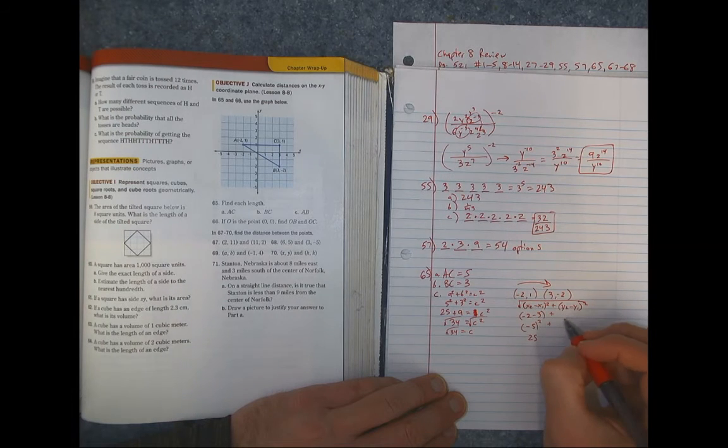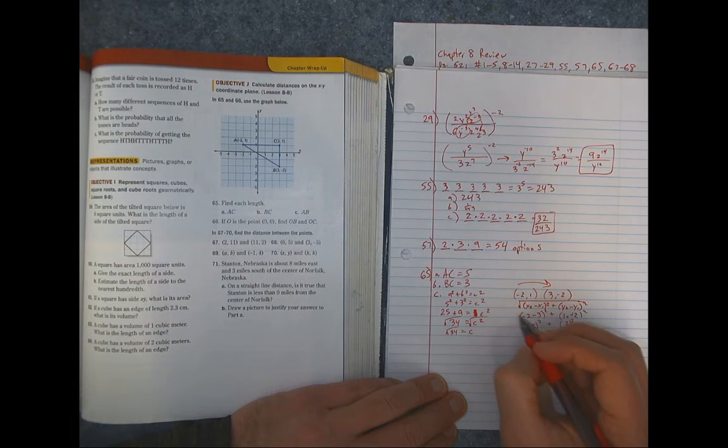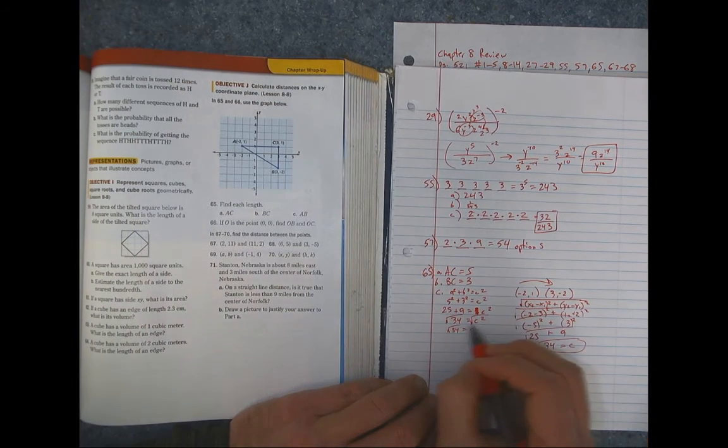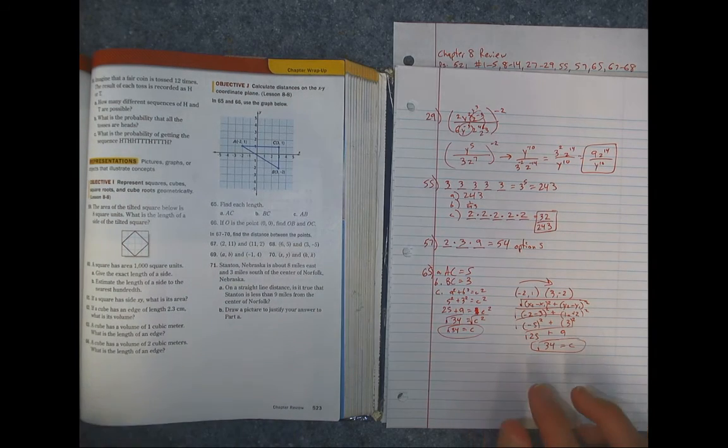And your y's, it's 1 minus -2 squared goes plus plus. That's 3 squared, and that's 9. And look at that. We get 34. This was all under the square root. And so we end up with c equals square root of 34 both ways. So either way is fine, whichever way you want to solve it.